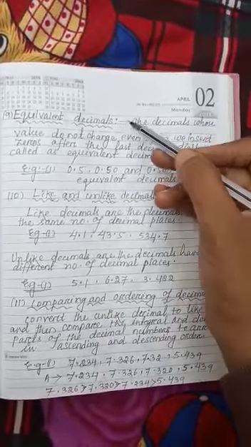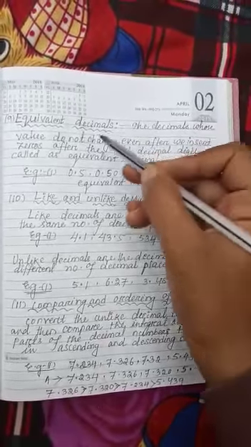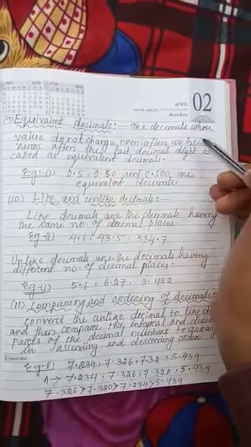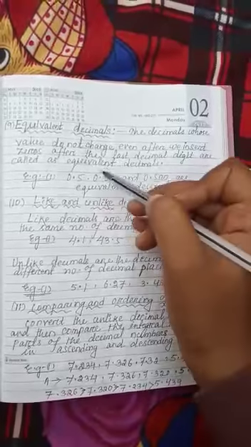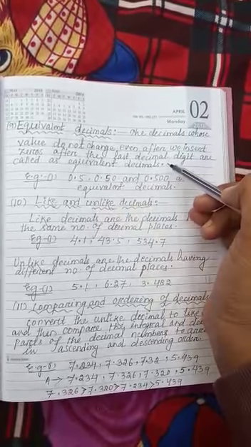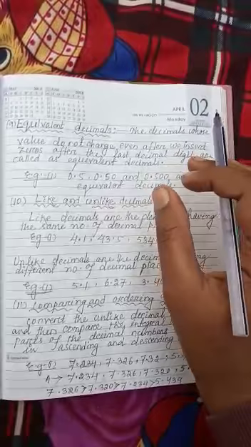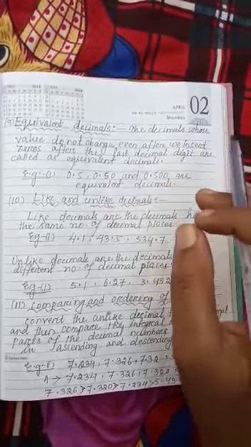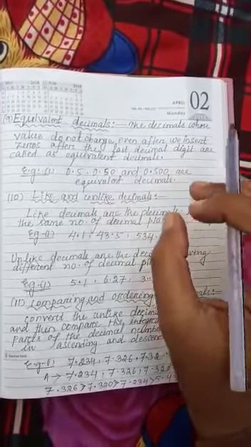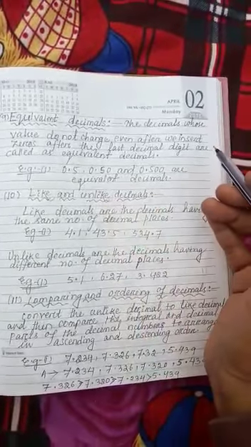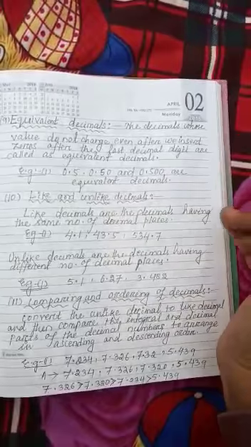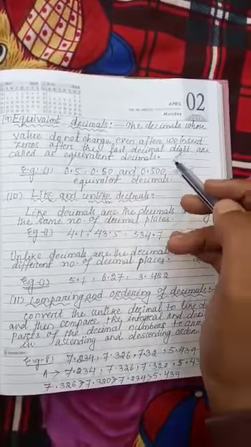Then equivalent decimals. Decimals whose value does not change even after we insert zeros after the last decimal digit are called equivalent decimals. After all, equivalent decimals means decimals having the same value. If the decimals you are given have the same value, you can call them equivalent decimals.